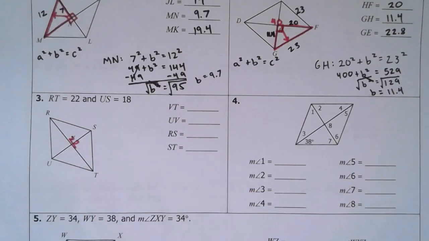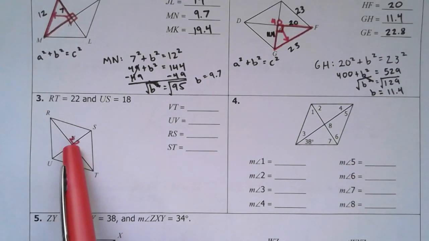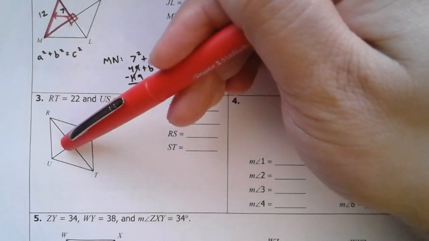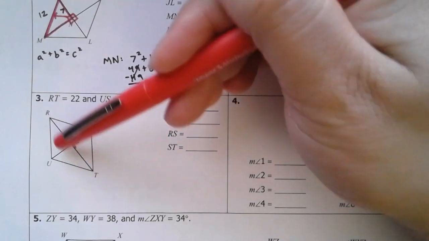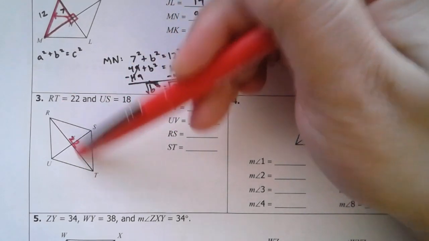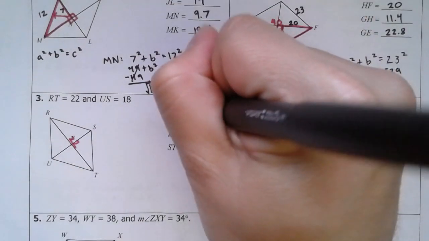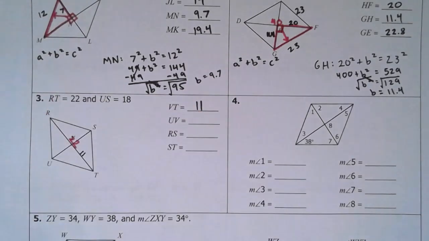So then it says, what's VT? VT, V is in the center. It's hard to see now, but V is right there. So VT is half this diagonal. If the entire thing is 22, half of it is 22 divided by 2, or 11. So then this one here is 11.